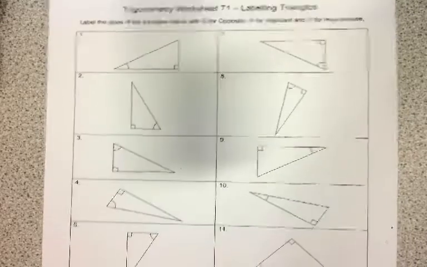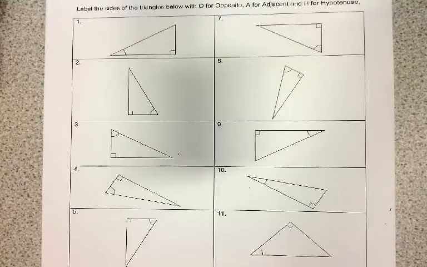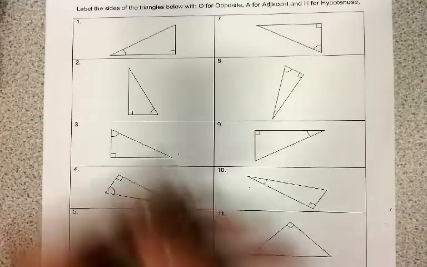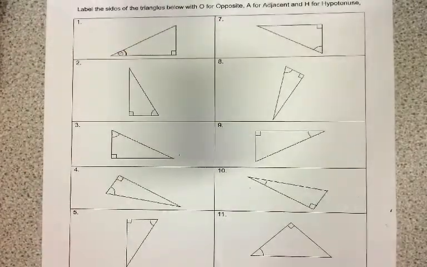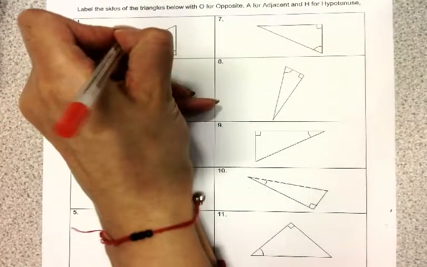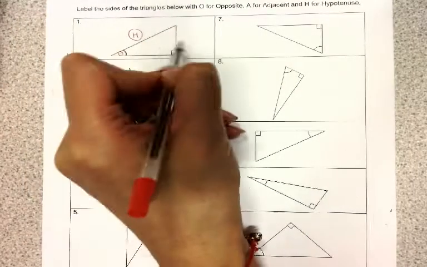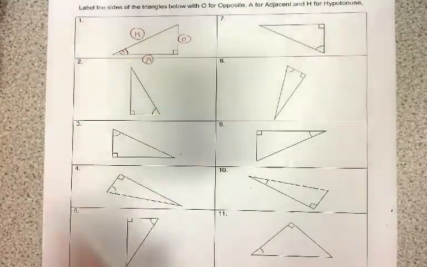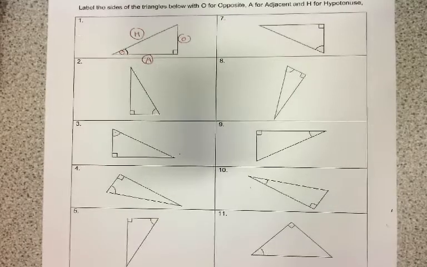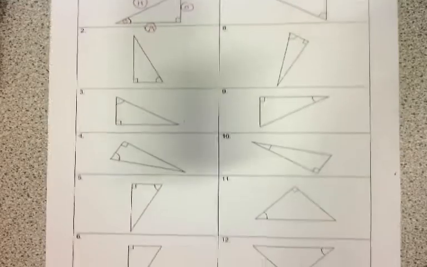Now on this worksheet, theta has not been labelled, but the angle that you look relative to is this one with an arc on here. So this would be theta. Just bear that in mind for the rest of the questions. This is the hypotenuse, it's opposite the right angle, it's the longest length of the triangle. Opposite theta is this one, and next to theta, adjacent to it, is this one. So that's how you need to do it. You're just labelling the rest of the questions with O, A, or H.